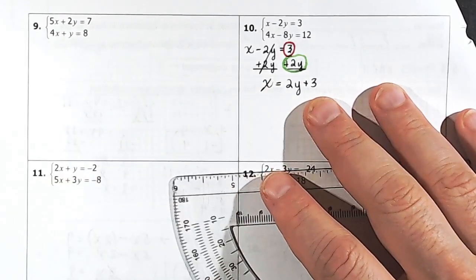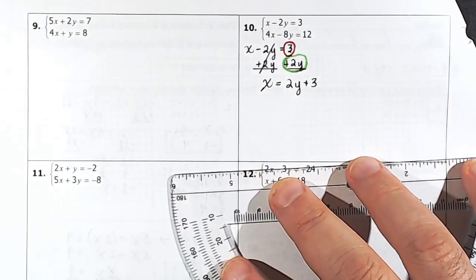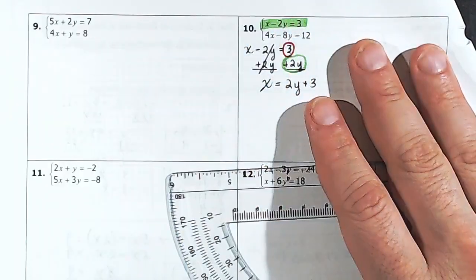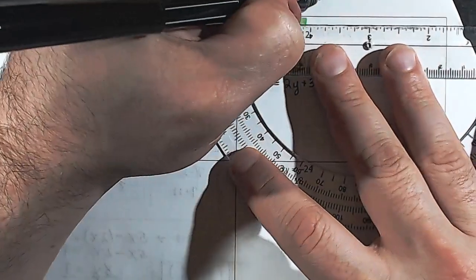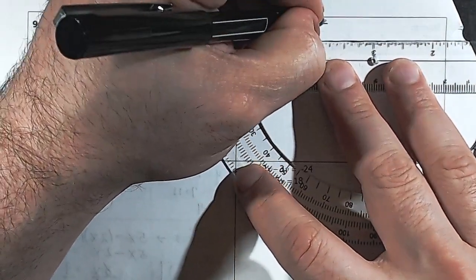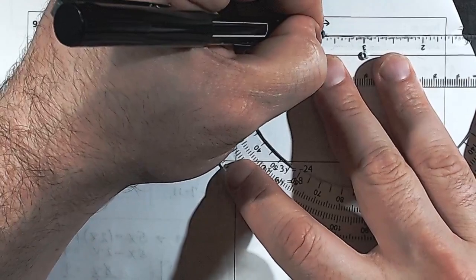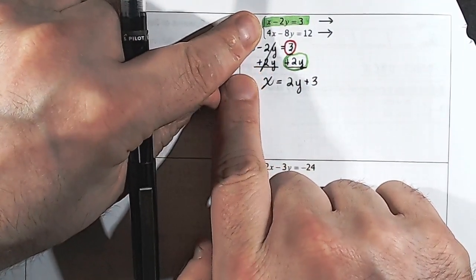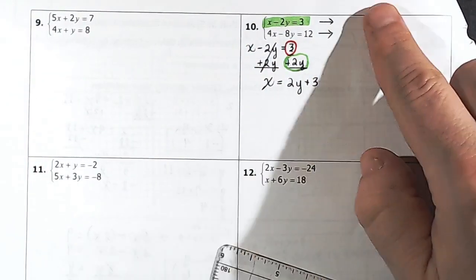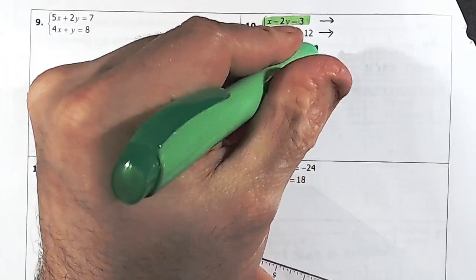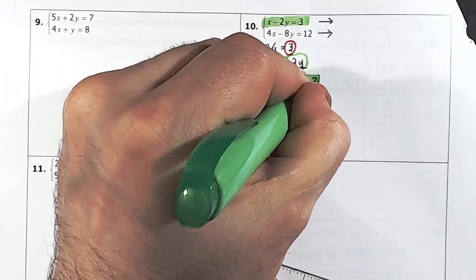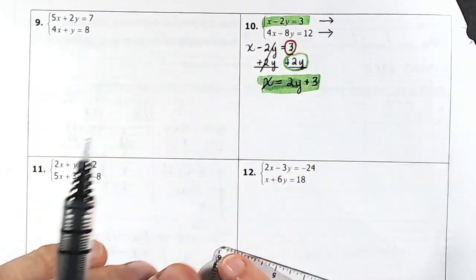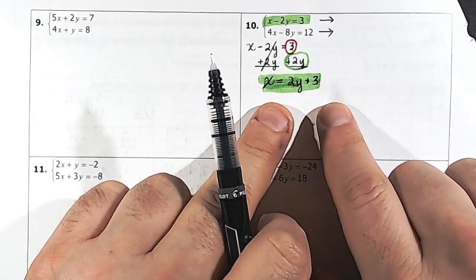The way we're going to show this is to rewrite this top equation. Here's what I want you to do, for both of them. Instead of writing x minus 2y equals 3, over here after this arrow, I want you to write this, because these are equivalent expressions. X minus 2y equals 3 is the same thing as x equals 2y plus 3.